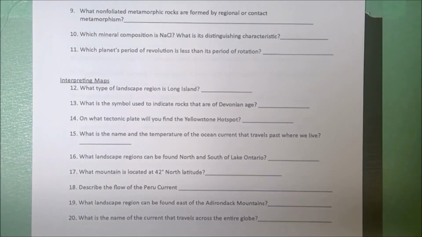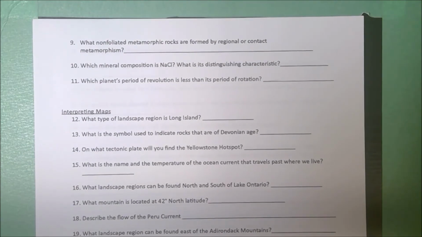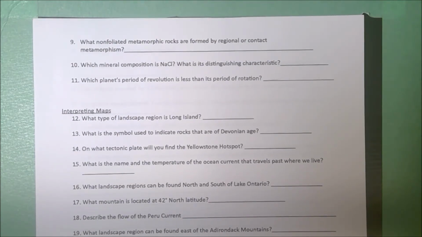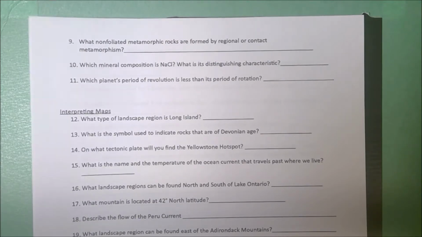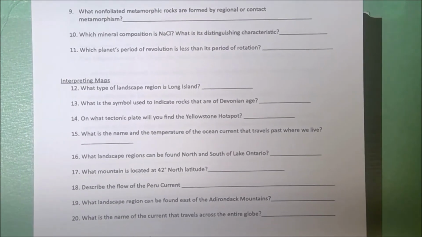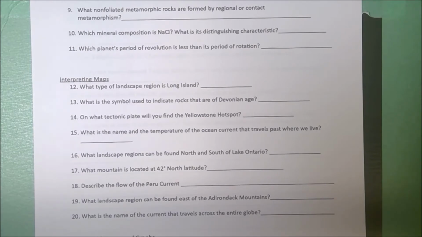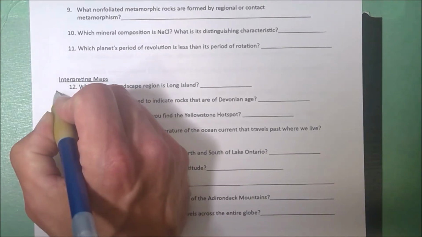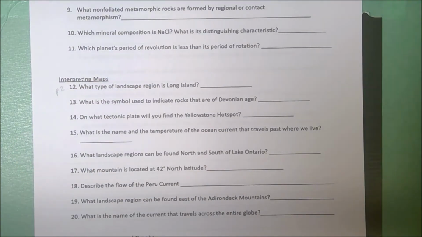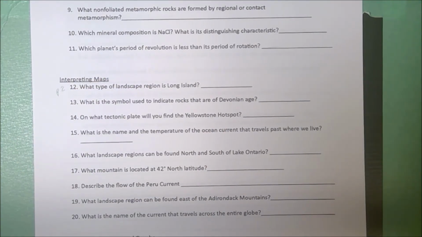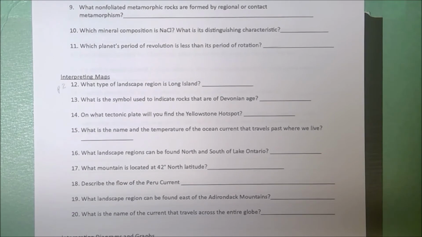If you look at the second one, interpreting maps, okay, mapping, cartography is an important skill for earth scientists. There are several different maps on the reference table. The first one, what type of landscape region is Long Island in? Just to give you a heads up, you're going to have to look at page 2 for that one. Page 2 is the landscape map, but there are a lot of other maps that depict, they're honestly models of information that we have with what's going on our planet.